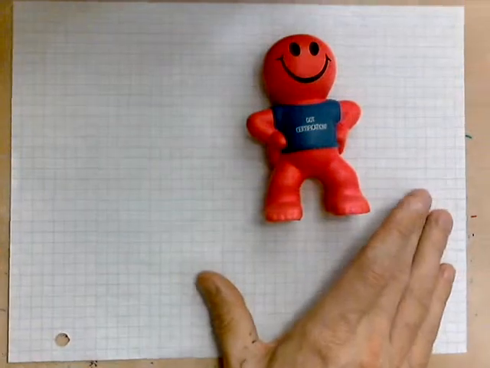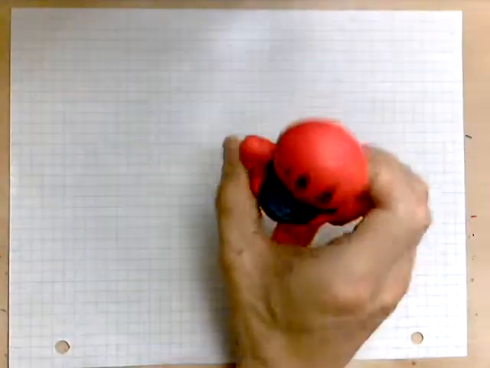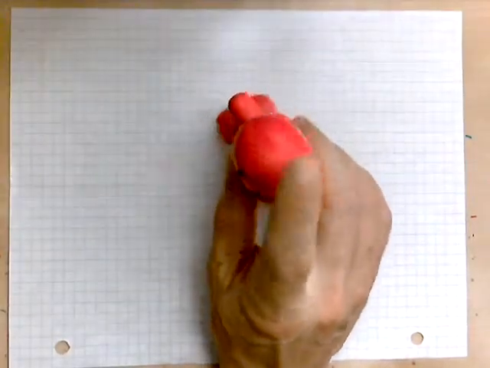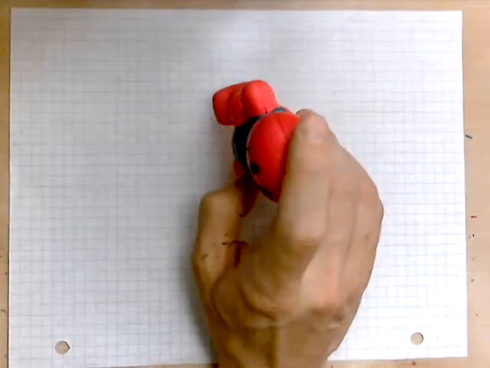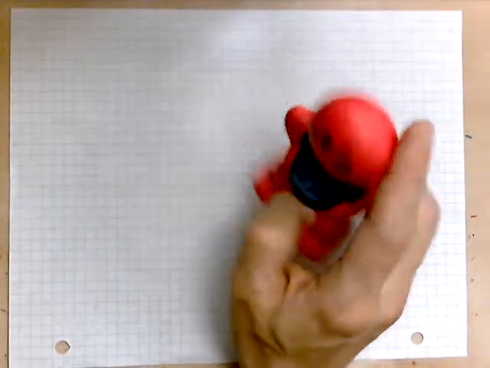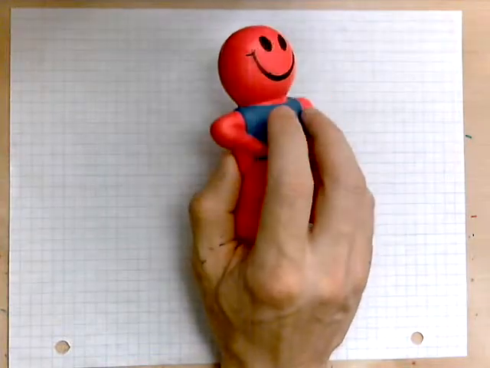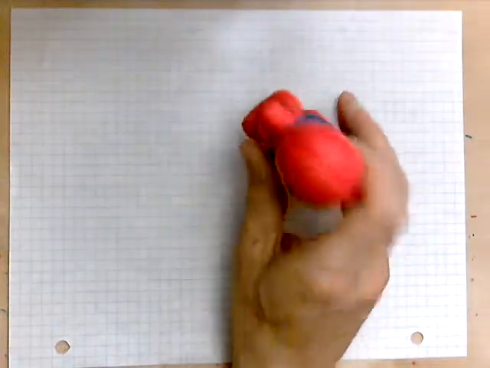Hey guys, so in this video I, together with my companion over here, Pinko, are going to show you how to find the center and radius of a sphere, okay? So you'll be given an equation of a sphere and then we have to find its center and radius.